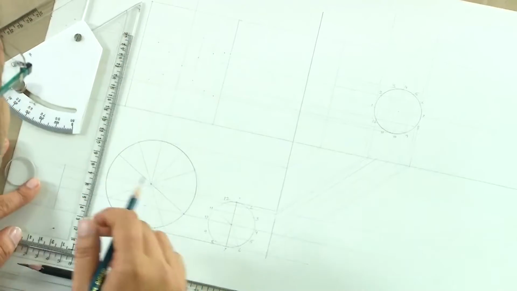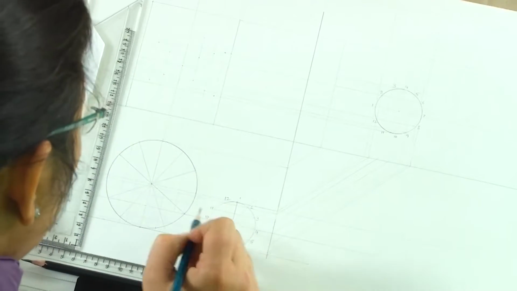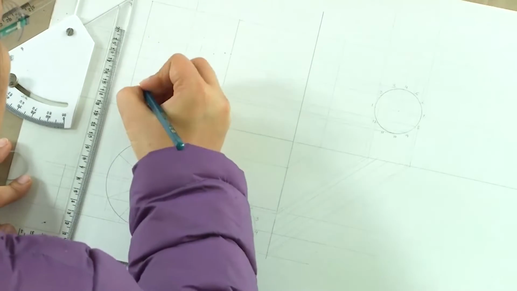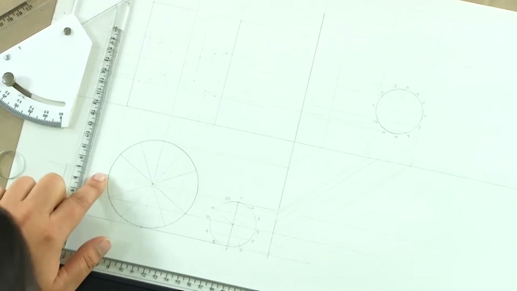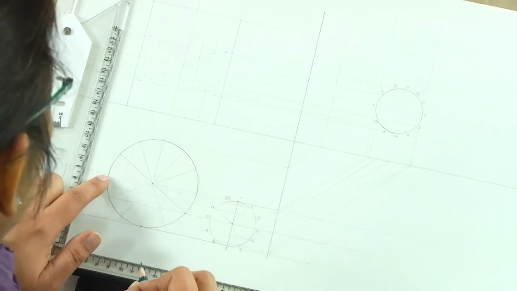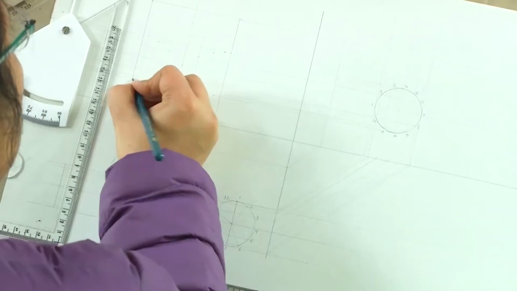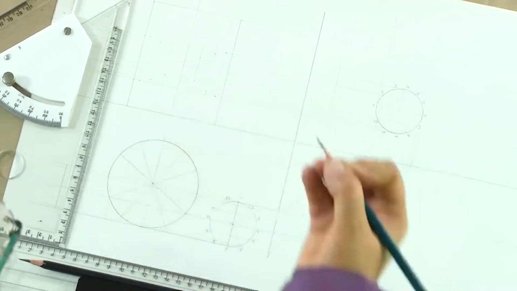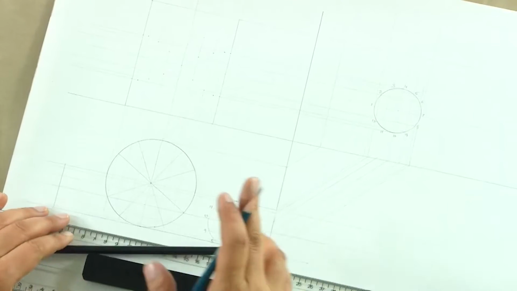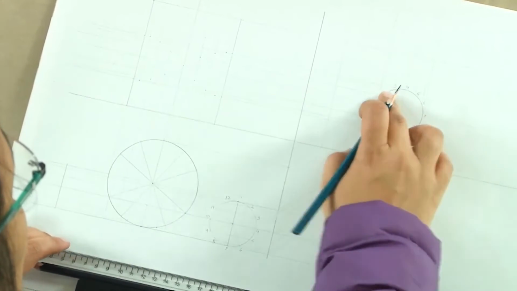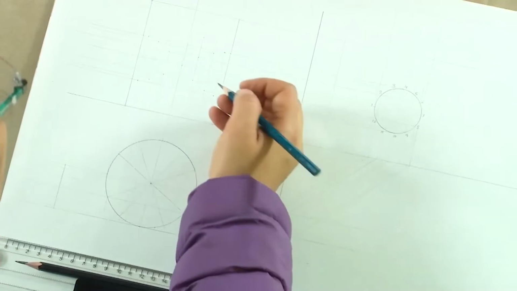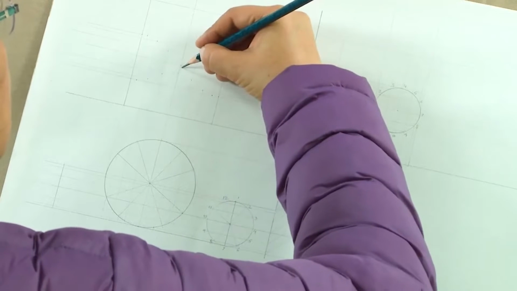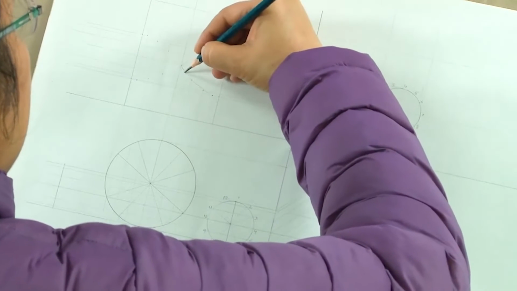So 1, 2, 3, 4, 5, 6, 7, and then we have the horizontal ones which are coming here, and at this point we will get a straight line. So for these 2 points we get a straight line. So what we will actually see when this smaller cylinder intersects a bigger cylinder like this, we see this kind of an arrangement here in elevation.